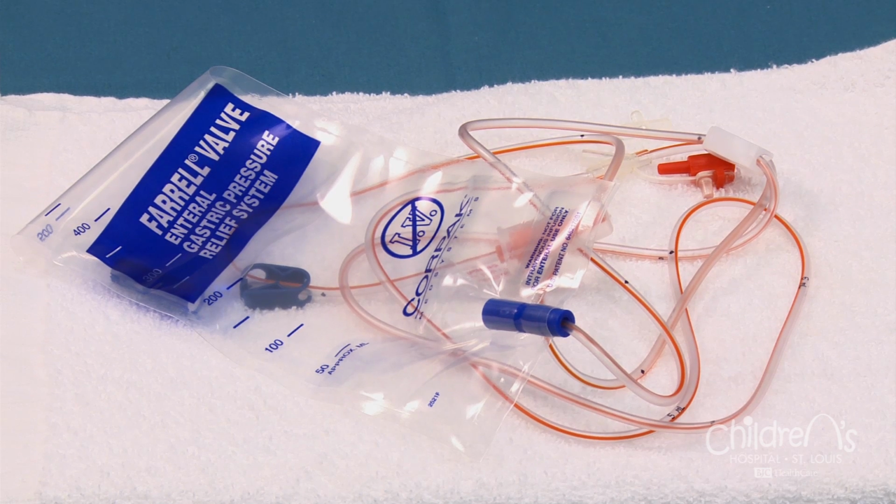Your child may have an anti-reflux procedure performed. If this is the case, your child's medical provider may order a Farrell bag. To learn more about the Farrell bag, click on the link provided. You may also refer to your Farrell bag teaching tool.